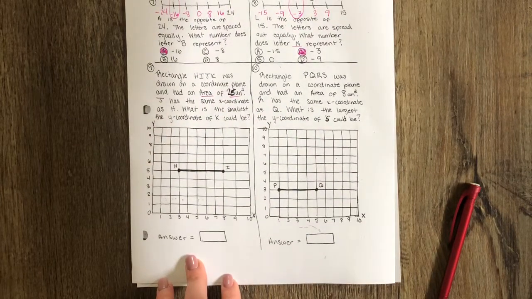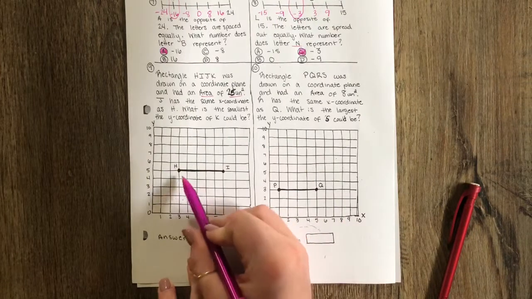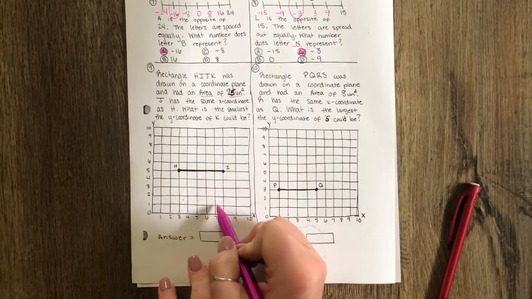J has the same x coordinate as H. What is the smallest y coordinate that K could be? I think that is what it's supposed to say. So I want to know the smallest y that K could be if they have the same x coordinate as H and I. To create our rectangle, we need 2 more points.